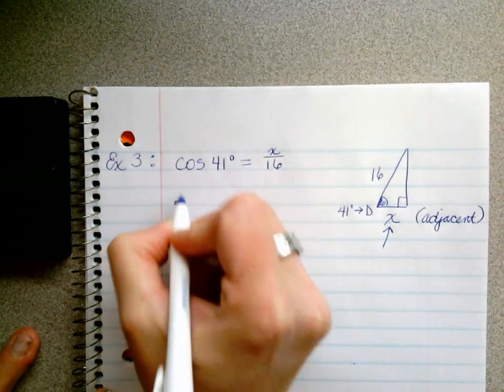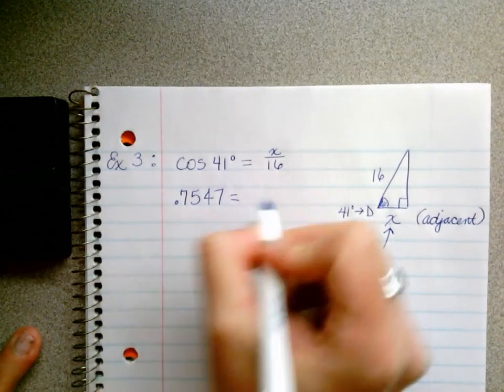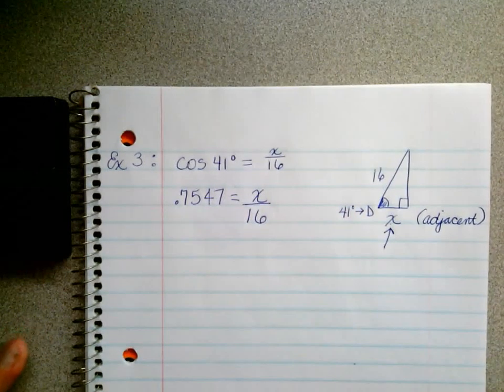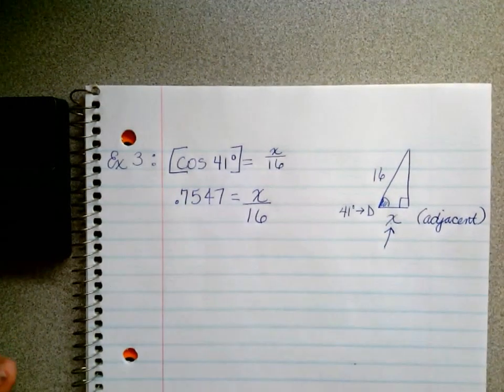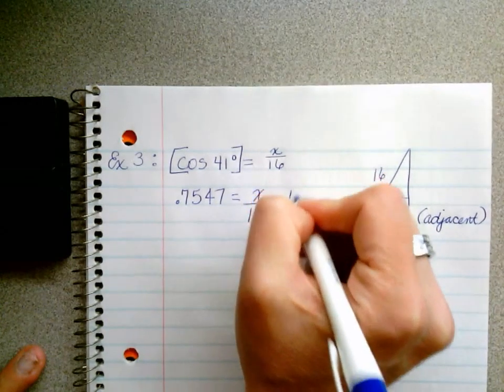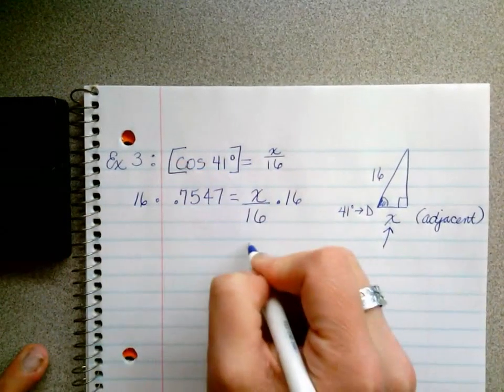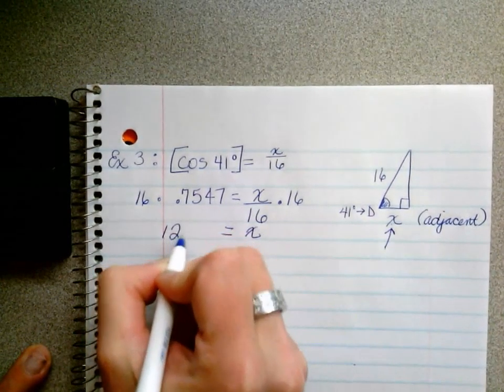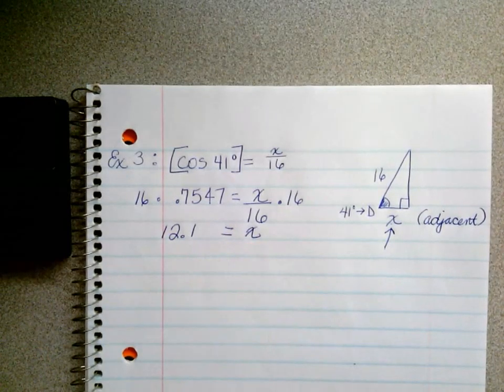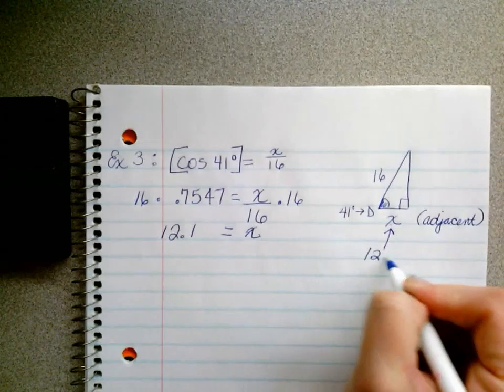0.7547. We'll go 4 digits. 0.7547 equals x over 16. Okay, so you have to solve what the cosine is with your calculator. And the cosine of 41 degrees is 7547 10,000ths. To get x on its own, multiply both sides by 16, and you should end up with 12.1 and so on. Okay, so your answer is 12.1 would be a good measurement for x.